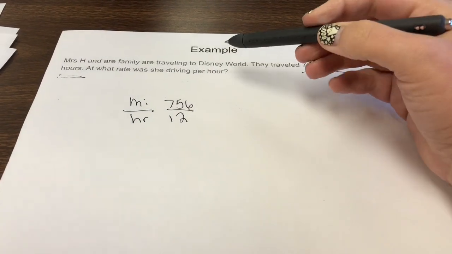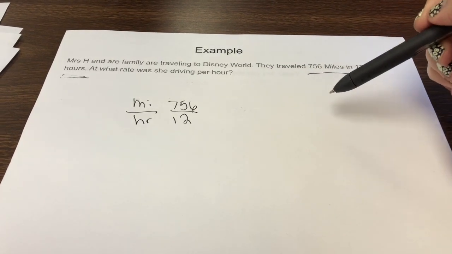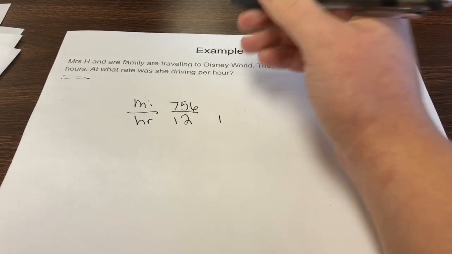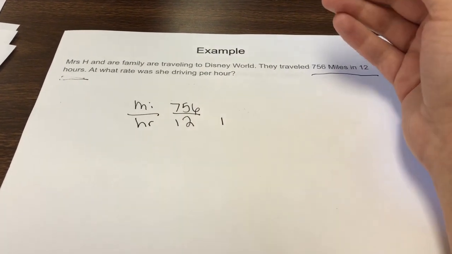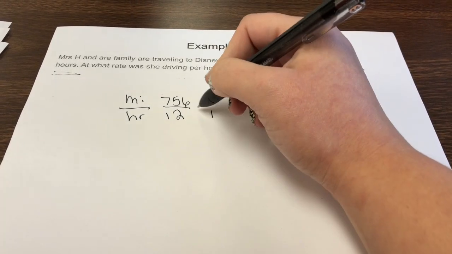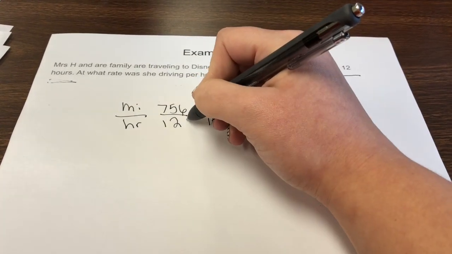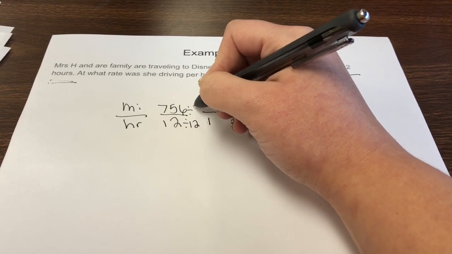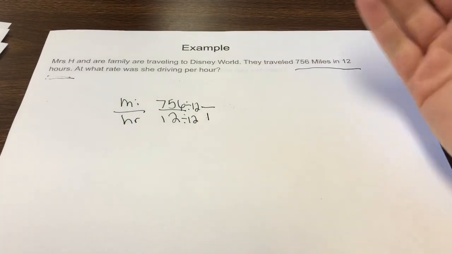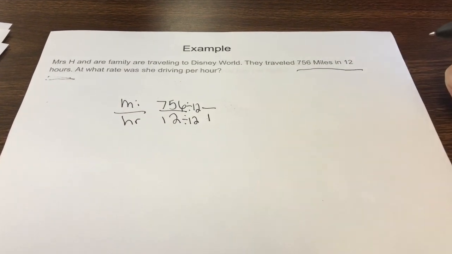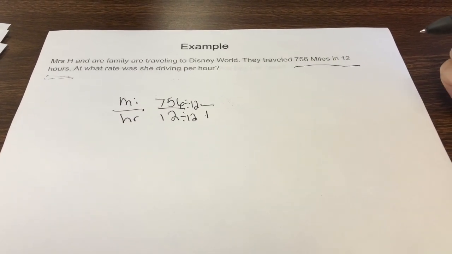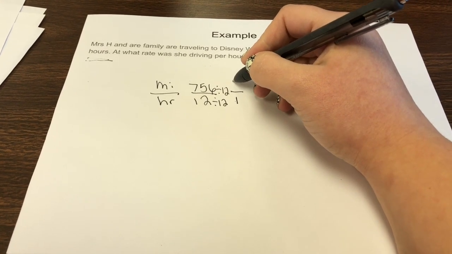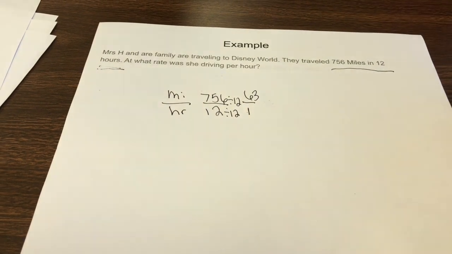Since they're wanting to know what the rate was she was driving per hour, I know I need 1 in the bottom, because it's how much is she driving, how far can she go in 1 hour. Now, I know I want 1 here, so I have to divide by 12. And what I do to the bottom, I do to the top. So then I can go to a calculator, or I can come off to the side and divide 756 by 12. Once I do that math, I will find out that it is 63.